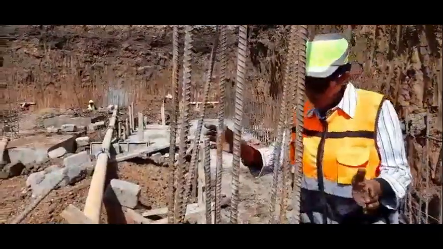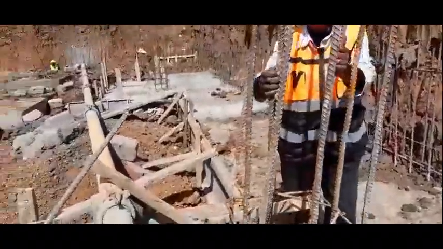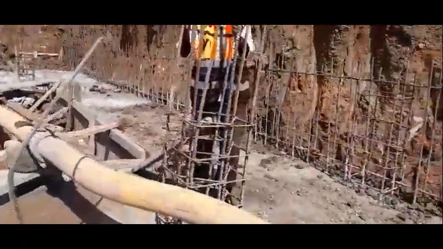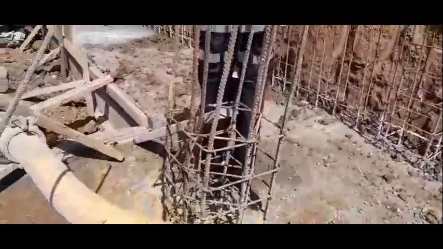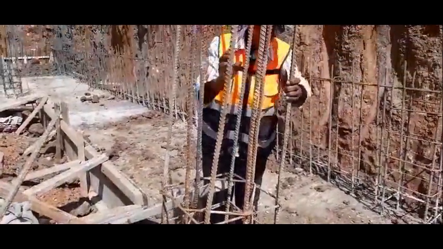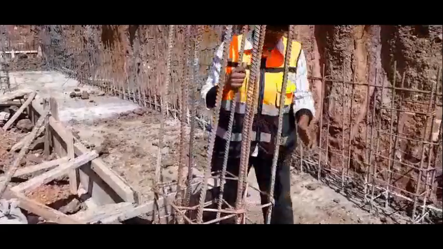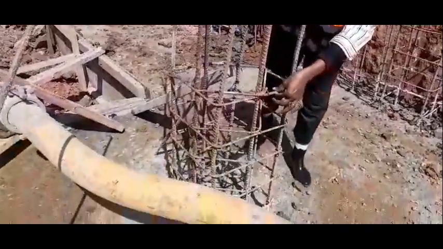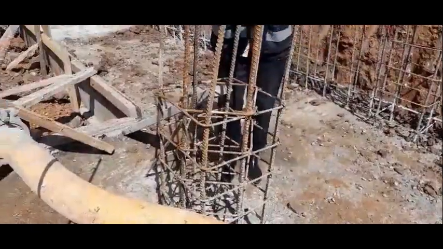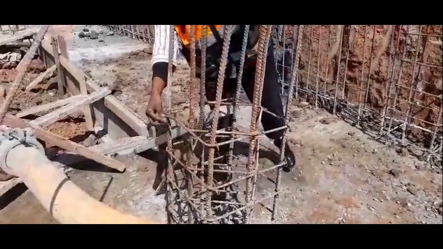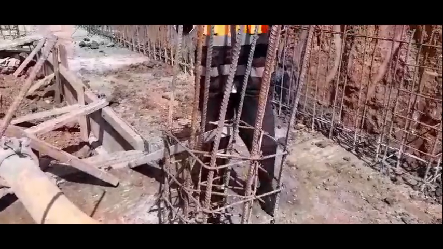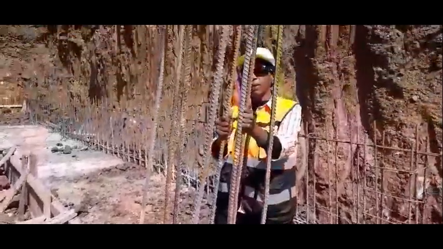This is an example of a rectangular column. As you can see, the bars form a rectangle. We have 1, 2, 3, 4, 5, and 6. These are the links. When you design and talk about links, these are the links. The links are the ones which hold the main bars together. So these are the main bars.